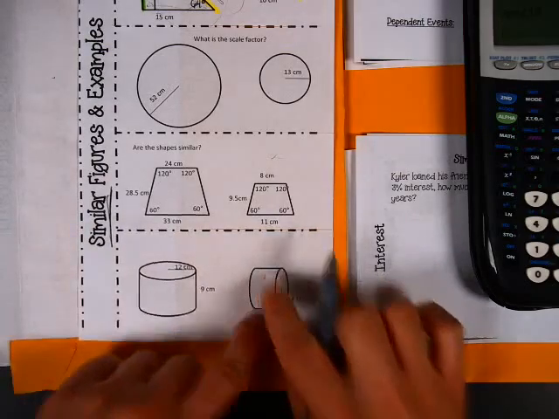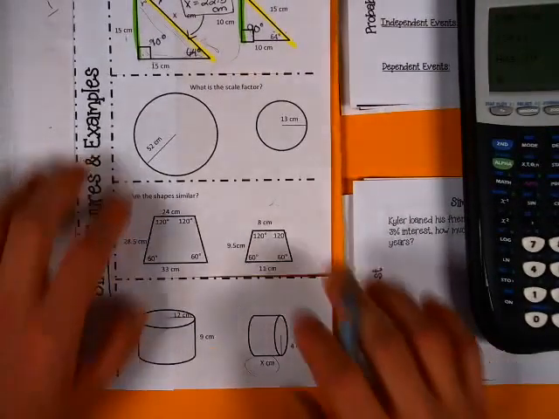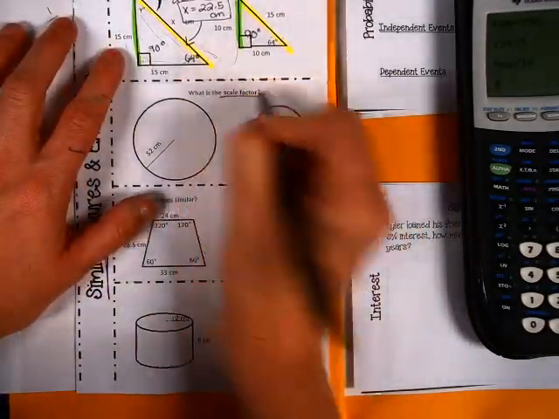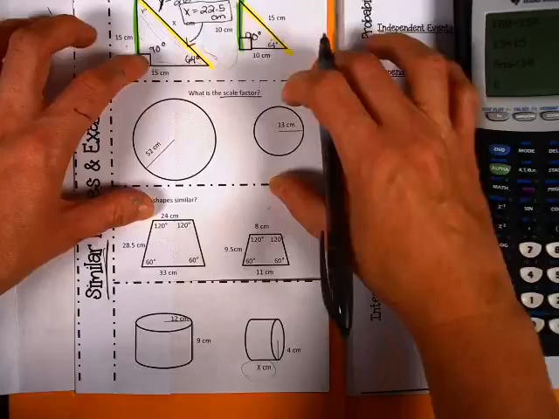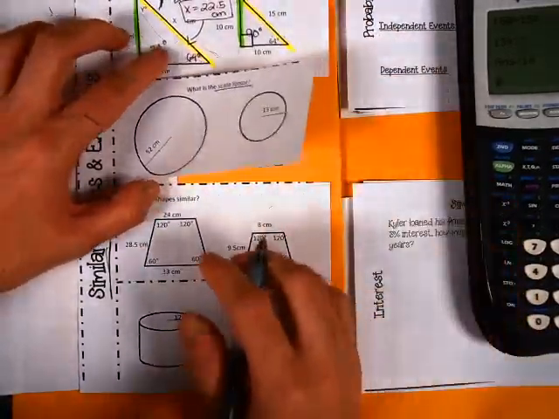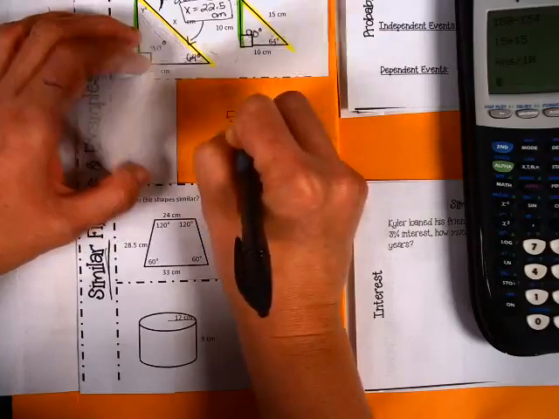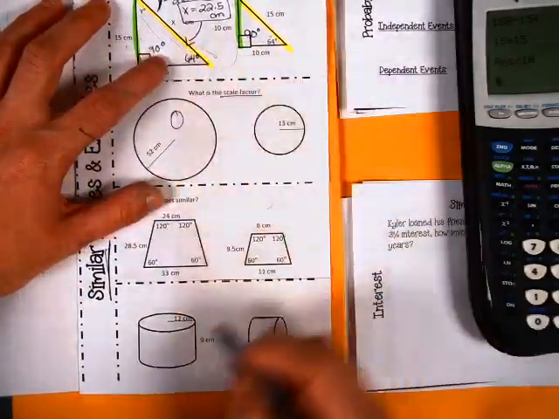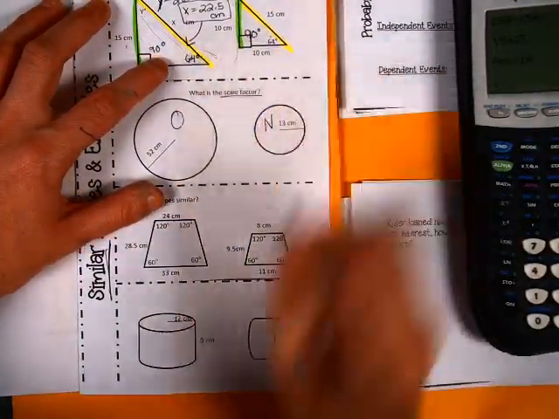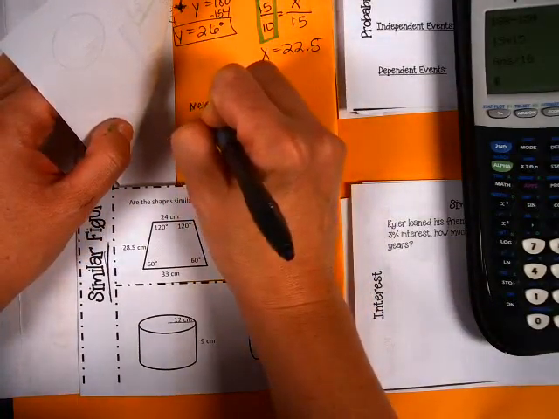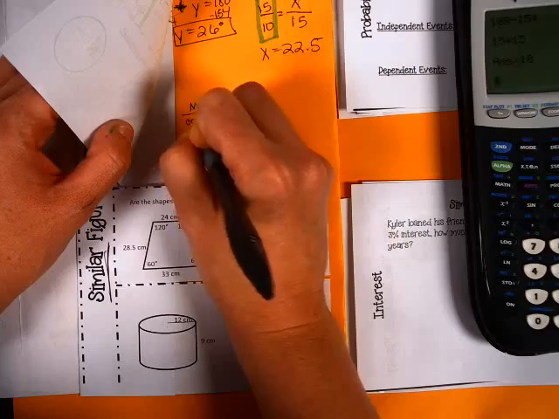Realize you're going to have to flip this figure. Okay? You can also try to figure out the scale factor. Scale factor, you're going to very simply do the original, and this is the new one. So it is going to go new over original.